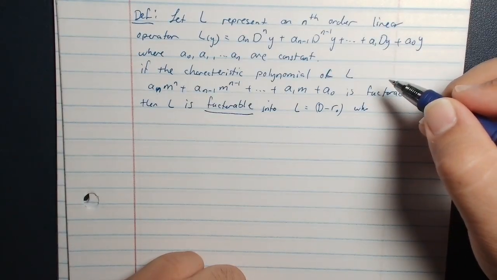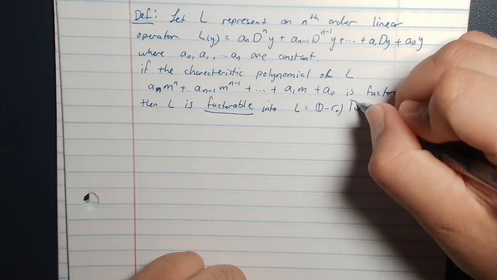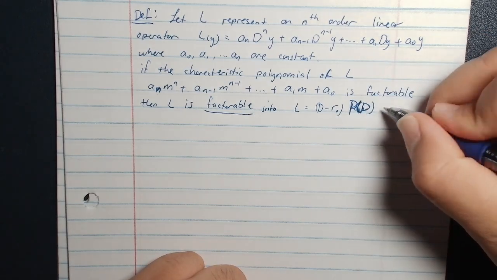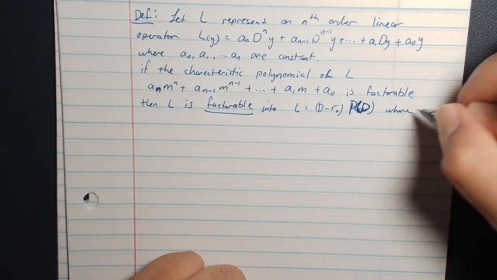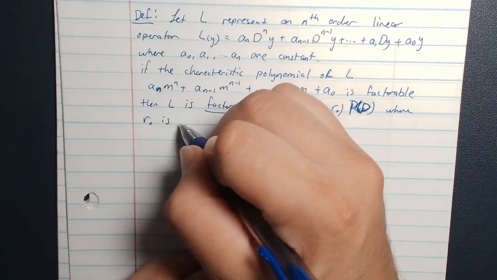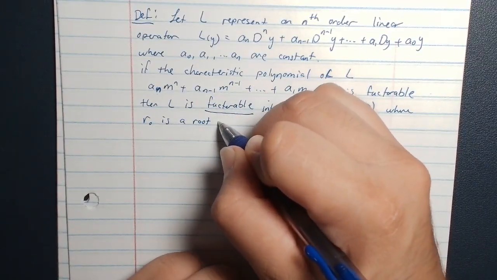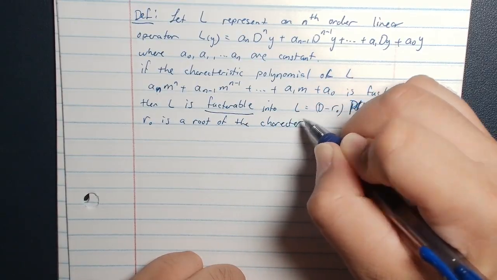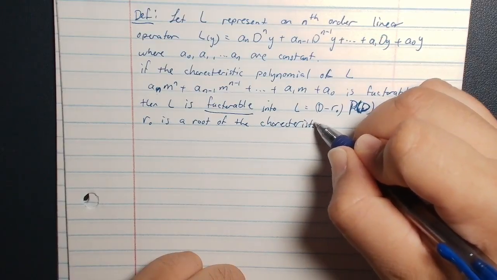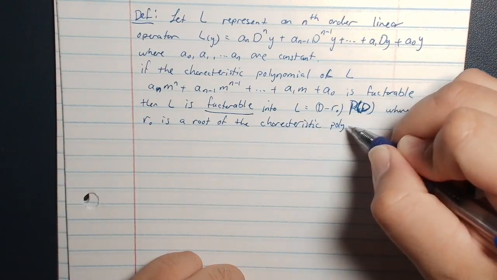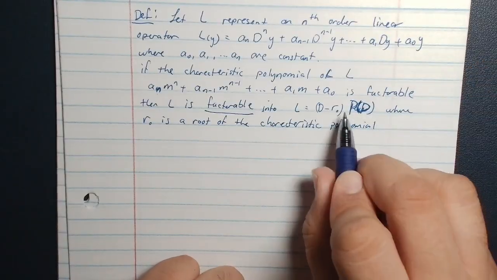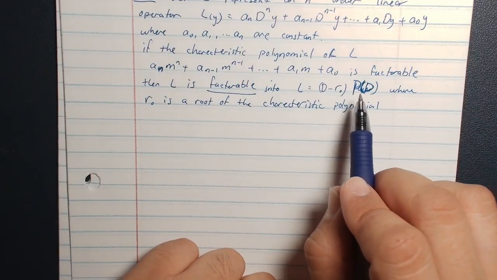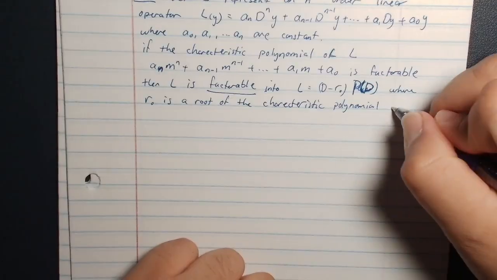times P(D), P for polynomial, where r sub 0 is a root of the characteristic equation, of the characteristic polynomial, and P(D) is just some other linear operator of degree one less than what you started with.